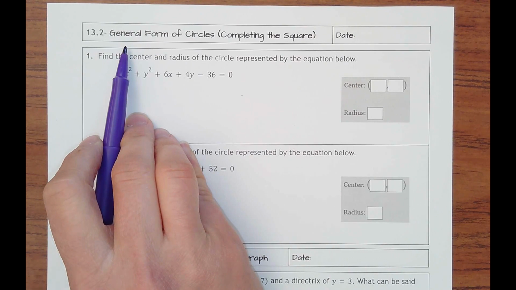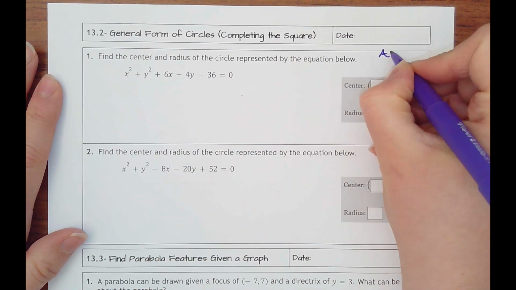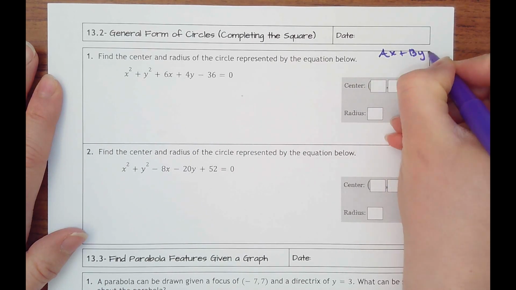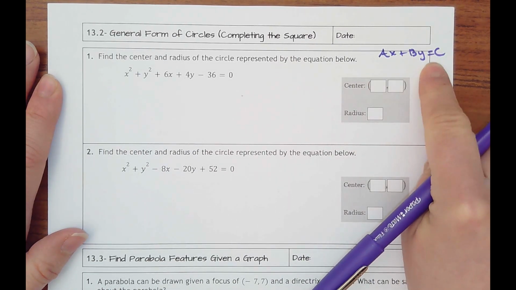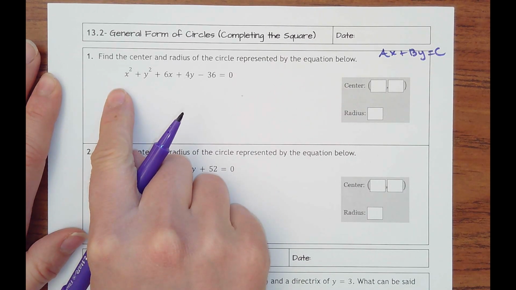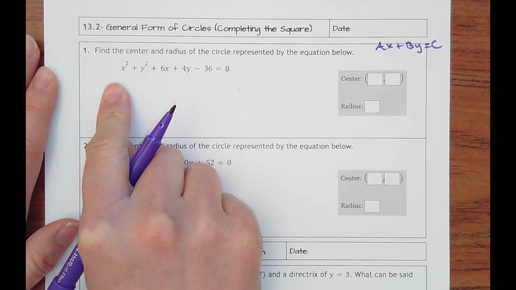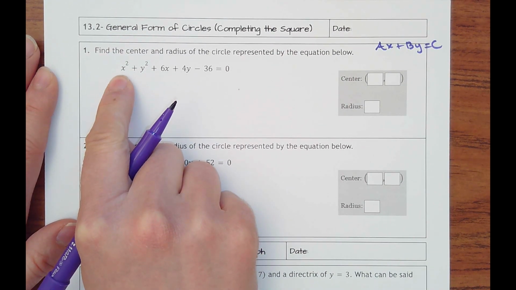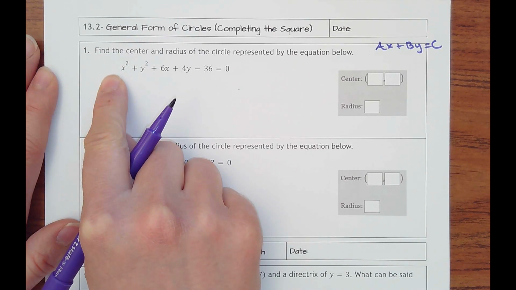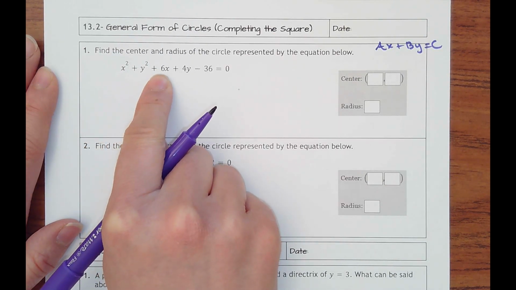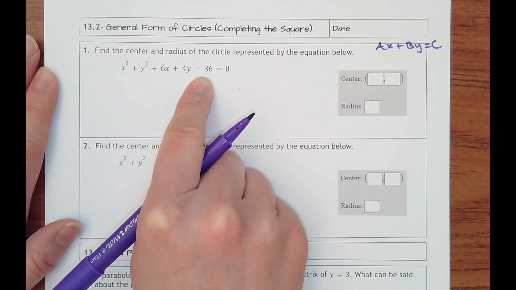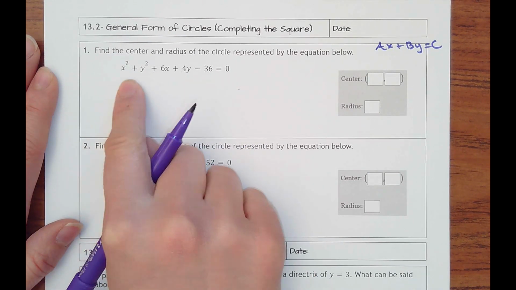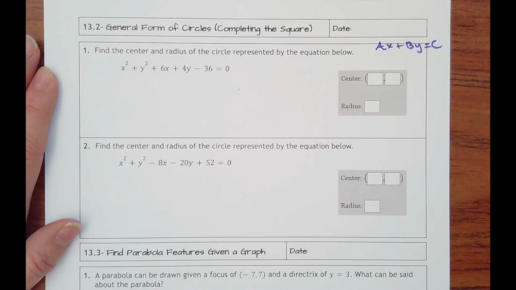General form is kind of like standard form was of linear equations. Remember ax plus by equals c? It didn't have any parentheses. It has a, b, and c and your x and y. Well, this is what it's going to look like every time you hear a general form of a conic. You're going to have x squared, like ax squared plus by squared plus cx plus dy plus e equals 0. So it's all these different terms equaling 0. No parentheses is how you're going to really identify it. And so we don't know anything about the circle when it's in this form.